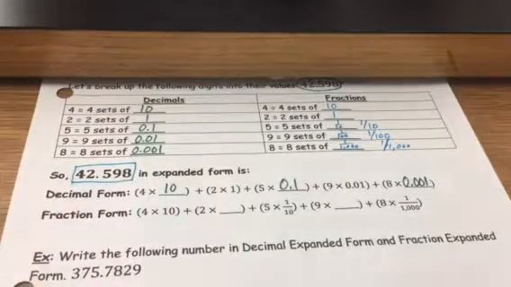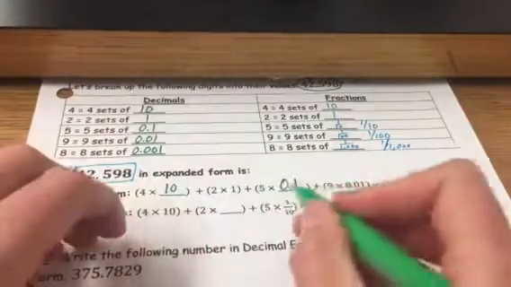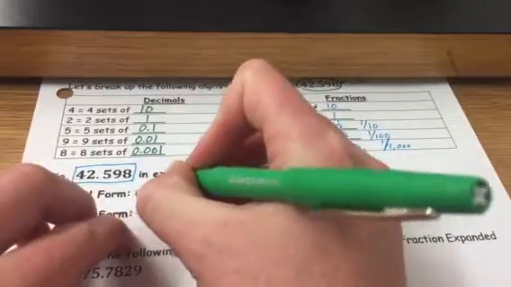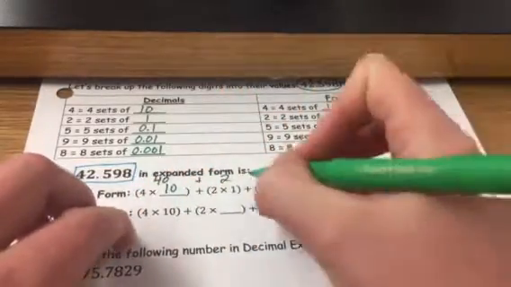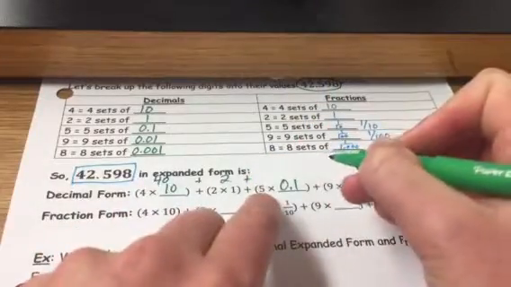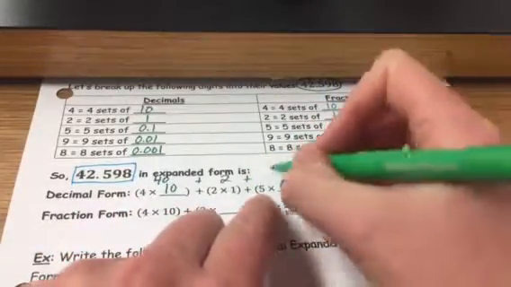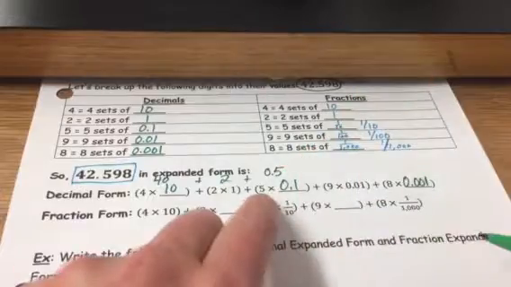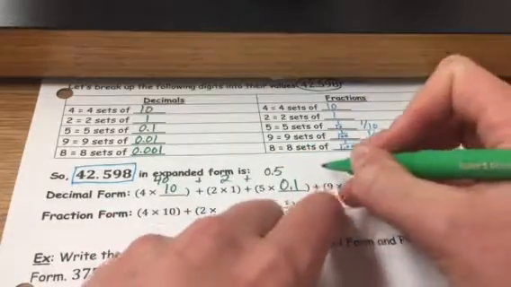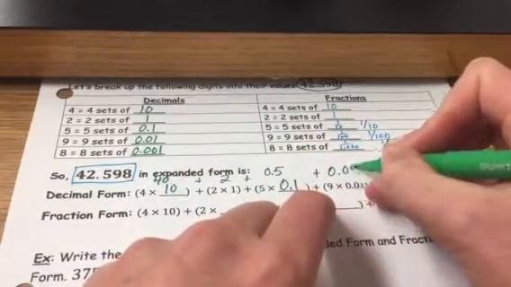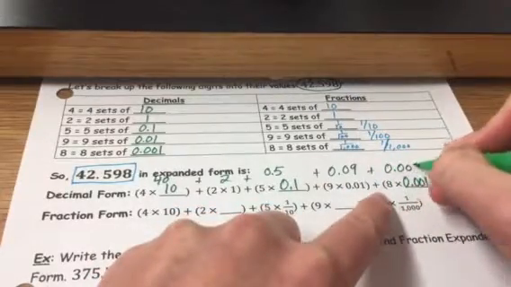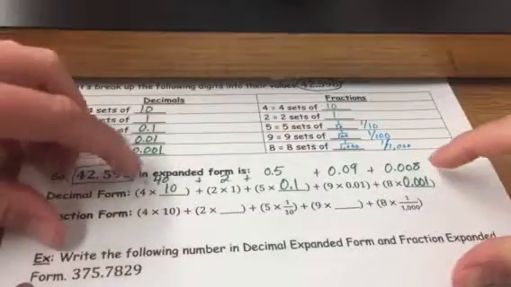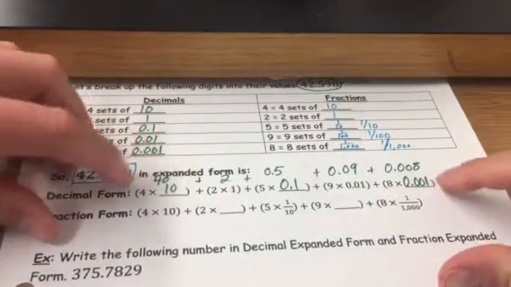Now there's another way we can do this. We can actually do the math here. So 4 times 10 is 40. 2 times 1 is 2. The 5 sets of 1/10, that is 5/10. 9/100. 8/1000. So I will be okay with either one of these versions.